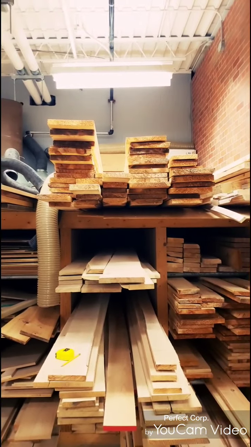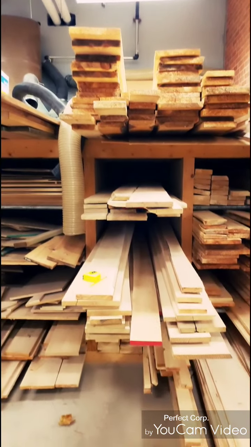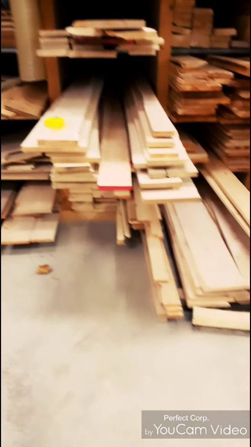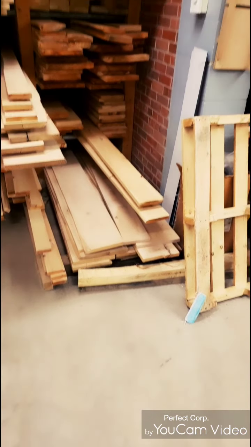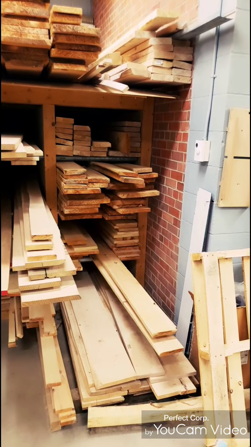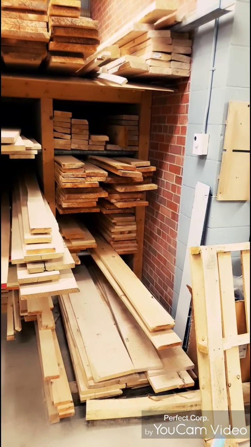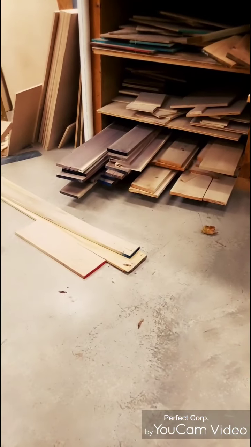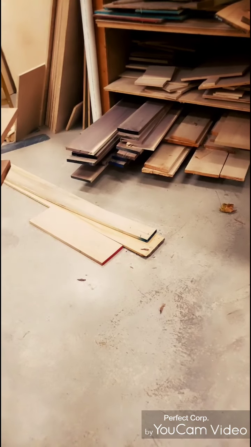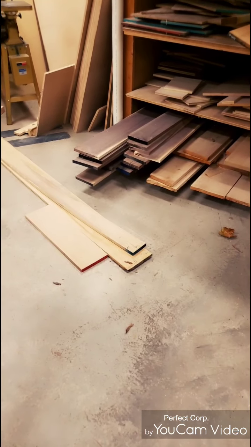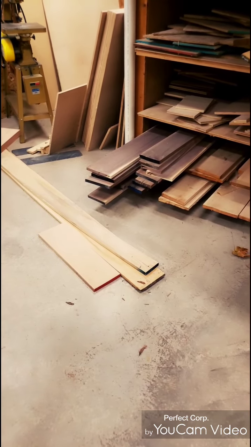There's some pine up there. And a lot of this is oak. Maple down on the bottom. More pine in the middle there. And then way down here we've got walnut.